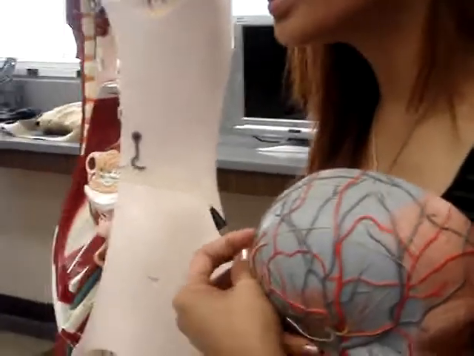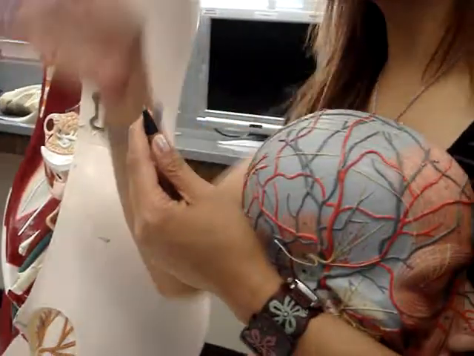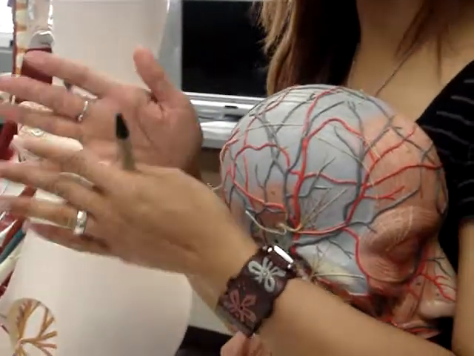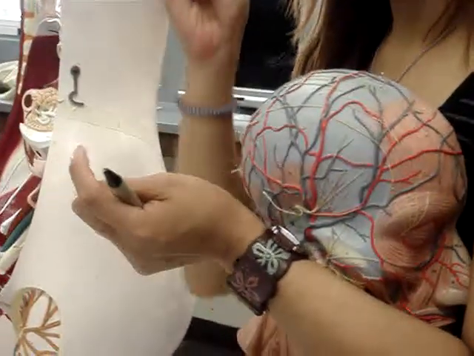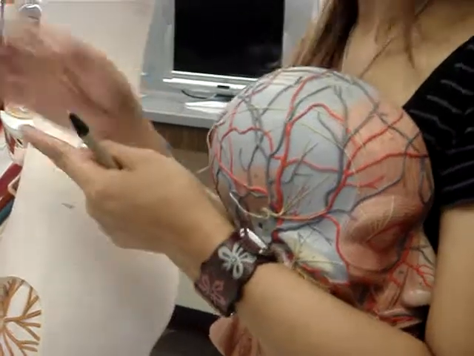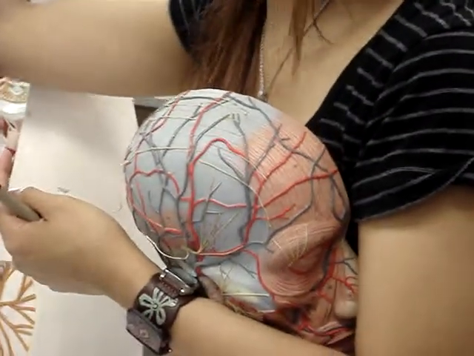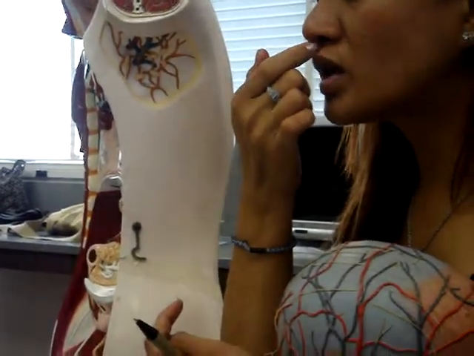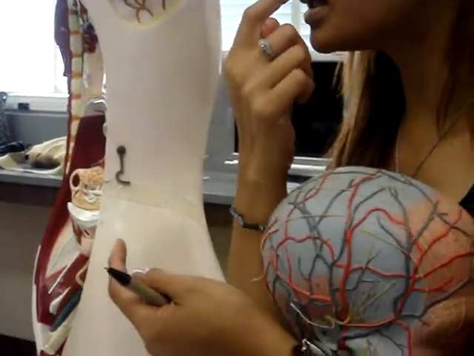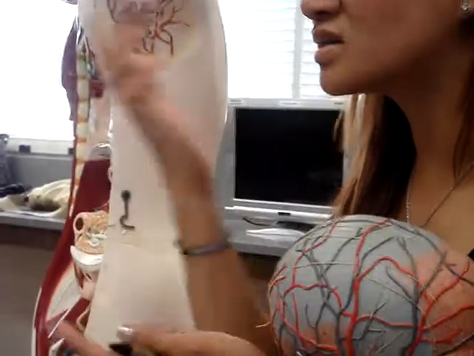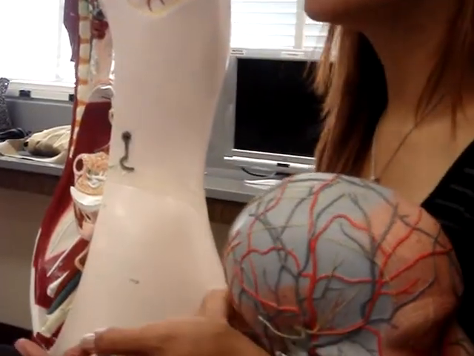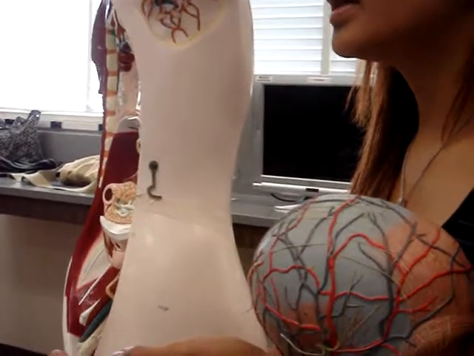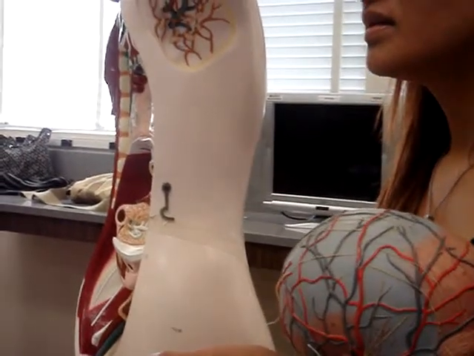The vomer and the perpendicular plate are in the nasal septum. So the nasal septum is actually made up of two bones, the perpendicular plate and the vomer, which you cannot see here because it's the separation in between. Basically, the nasal vestibule.